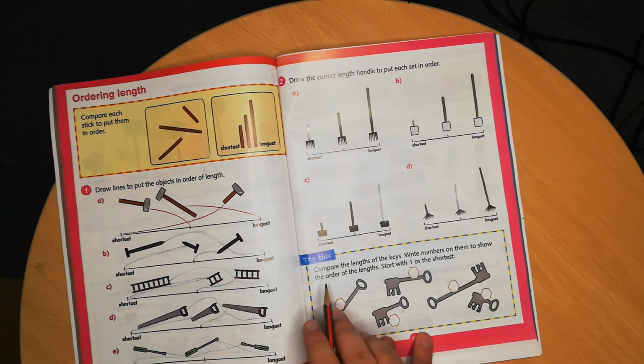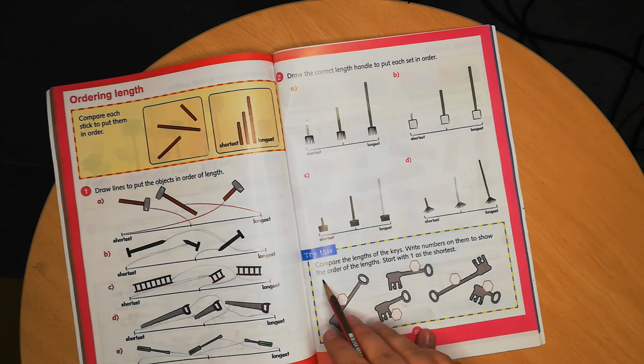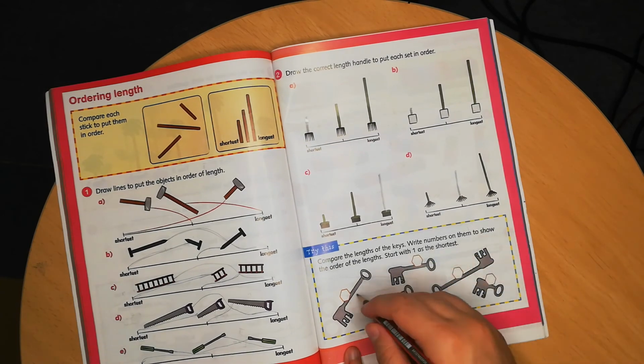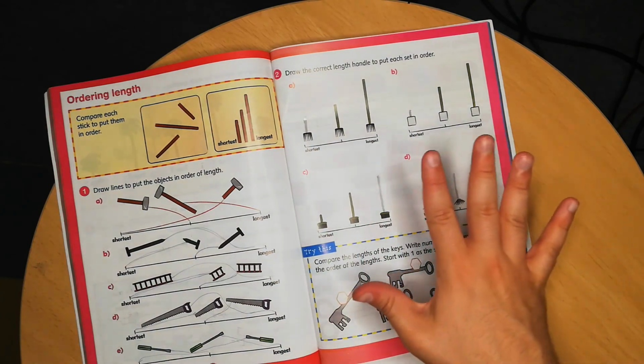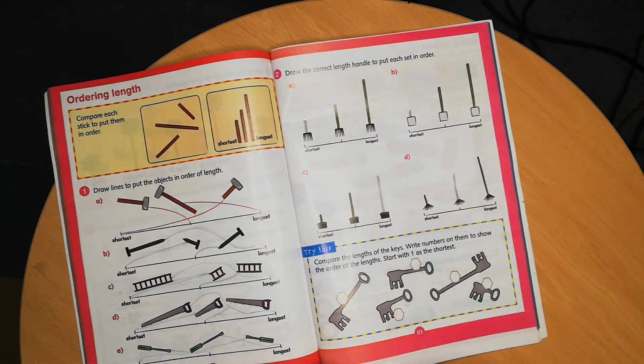Okay. Compare the length of the keys. Write numbers on them to show the order of the lengths. Start with 1 as the shortest. So we have 1, 2, 3, 4, 5. We have to number 5 different keys and 5 different lengths in this exercise. Okay?